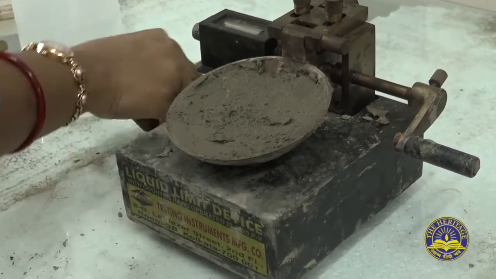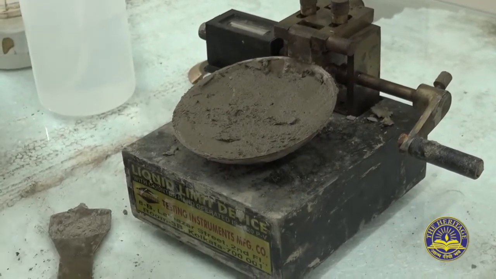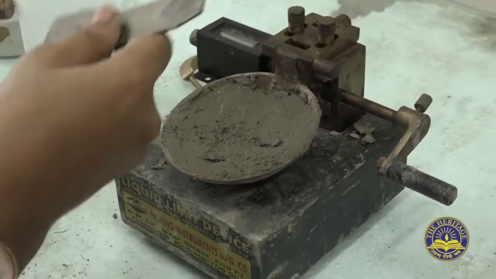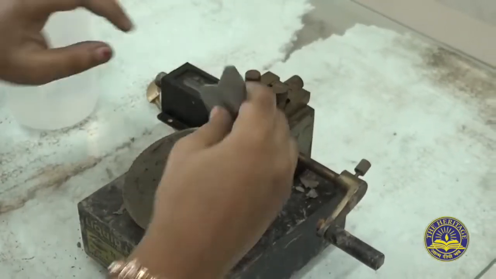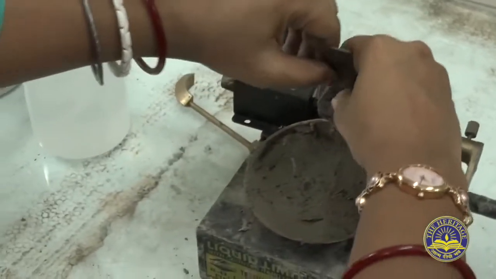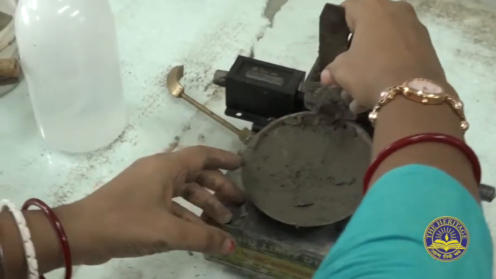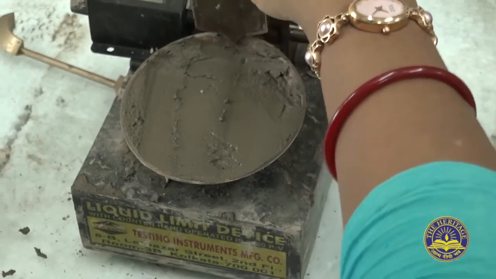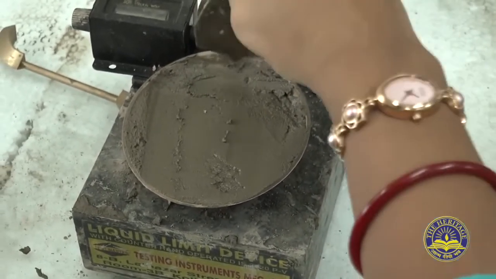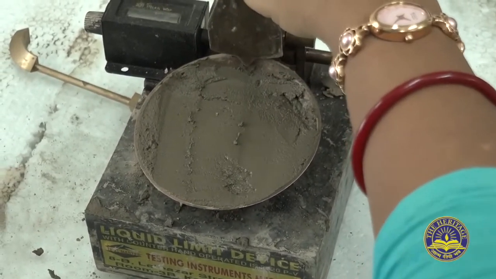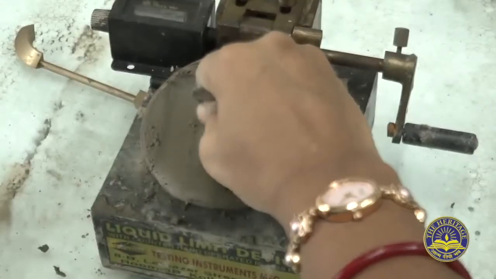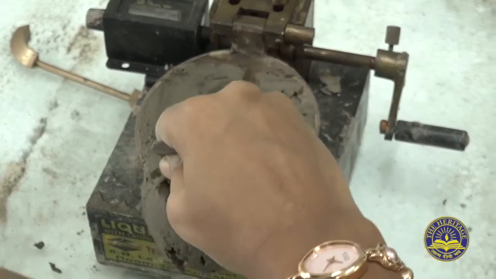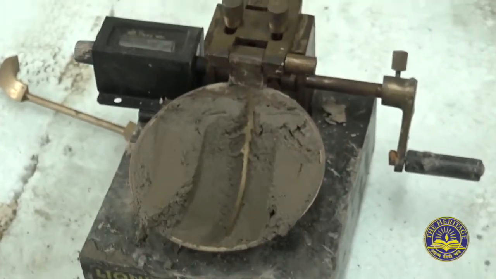Now, using this Casagrande tool, we put it here at the middle in perpendicular position. Now I hold this tool at this perpendicular position, and make a standard groove like that, in one stroke.